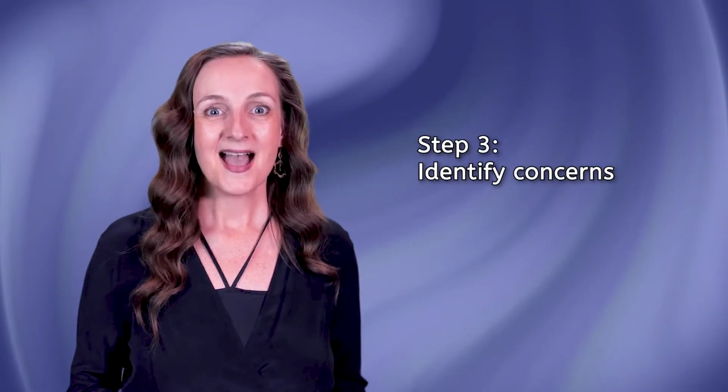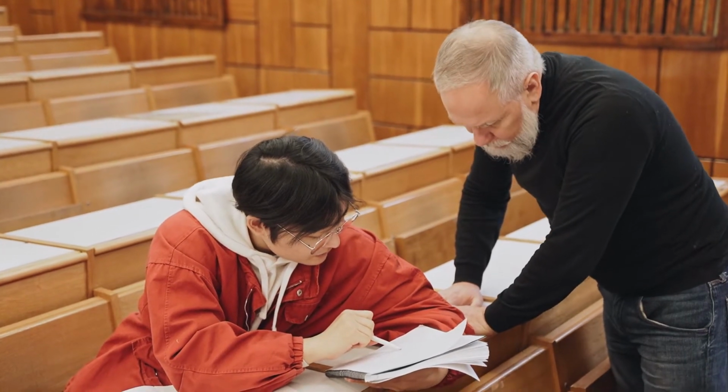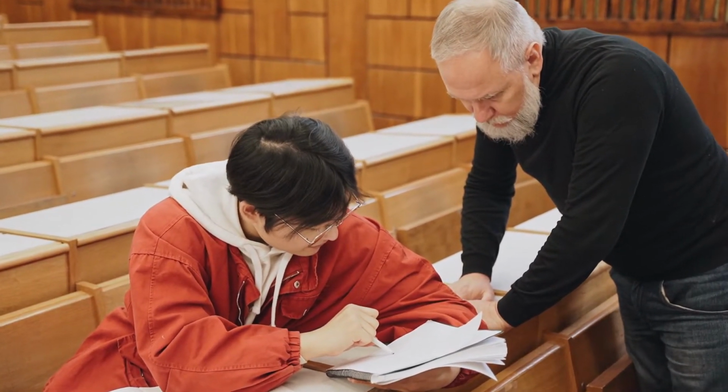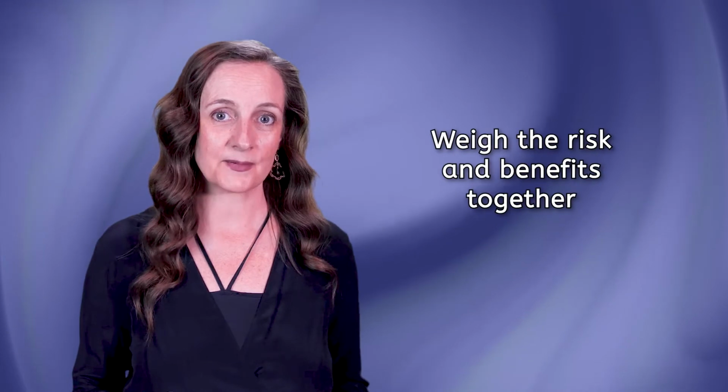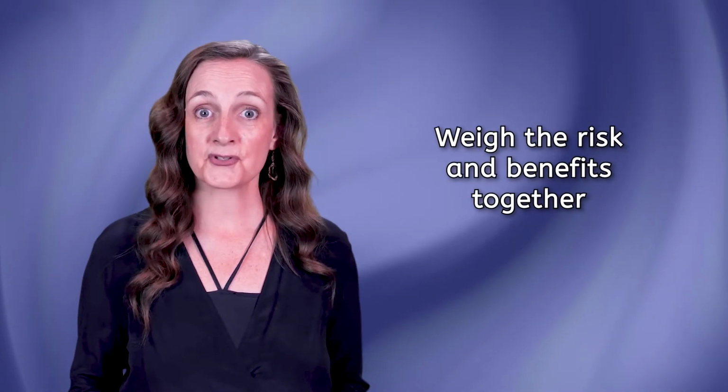Step 3, identify concerns. Ask, what are some potential risks and benefits for addressing this conflict? Weigh the risks and benefits together. Do the concerns impact the support agreements made in Step 1? If so, address that and update them.